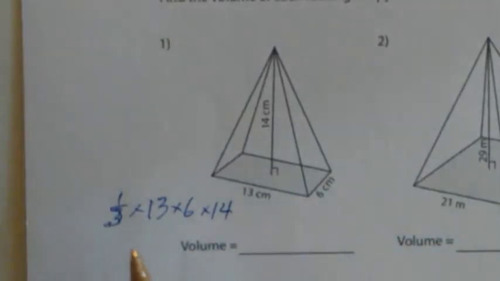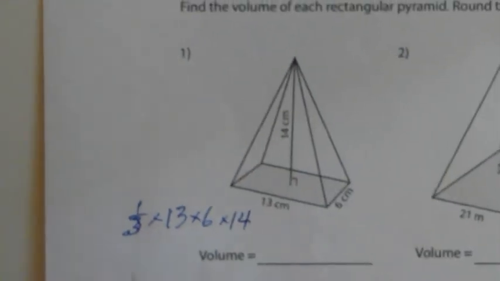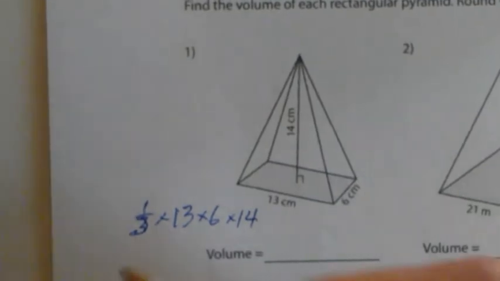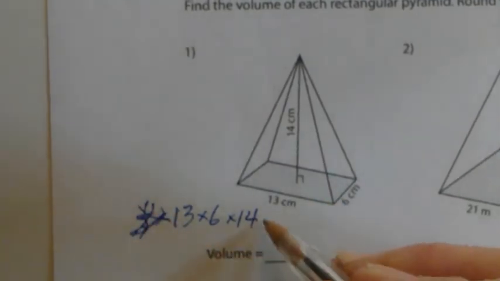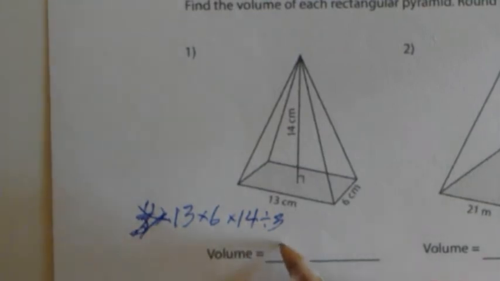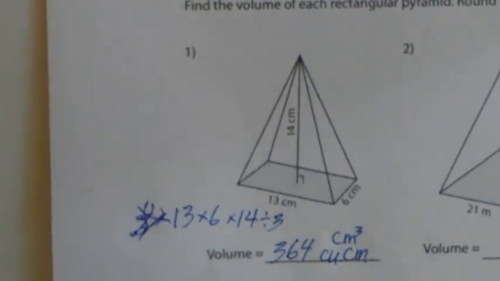1/3 means what? It means divide by 3. Multiplying by 1/3 is the same as if you had divided by 3. So instead of doing 1, because how do you do 1/3 in your calculator? You have to put 1 divided by 3. Instead of doing this, just put divide by 3 at the end. Anyway, you work that out on your calculator, you should get 364. What's the label? Cubic centimeters. Or you could also write it centimeters cubed, like that. 364.